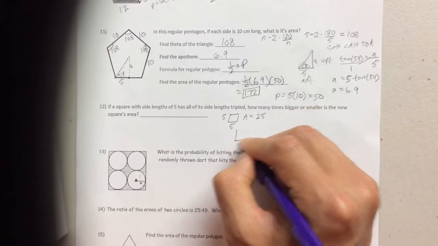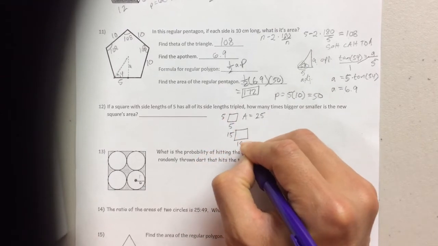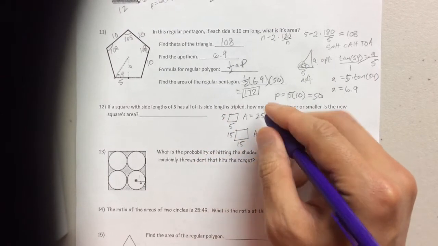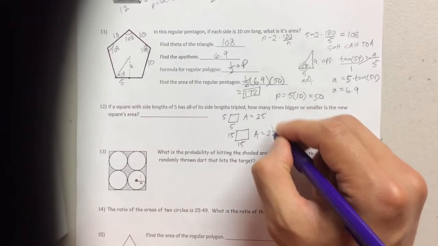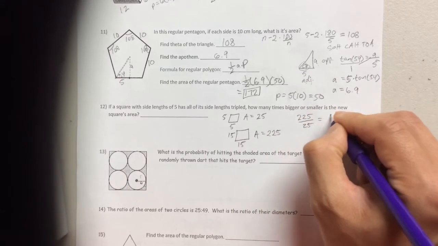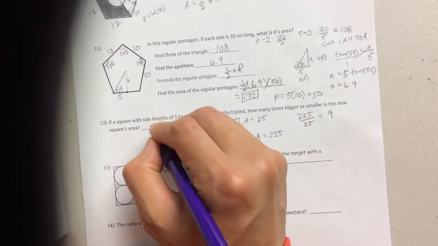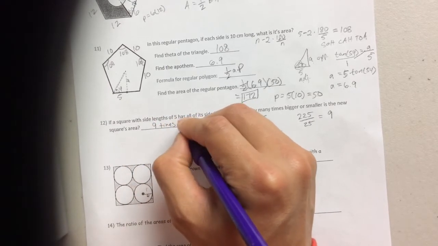So 5 times 5, the area of the original square is 25. And now the square, the length is tripled. So 3 times 5 is 15. 15. The new area is 225. So compare the new area with the old area. It's just 225 divided by 25, which is 9. So the area increase, right, is 9 times larger.